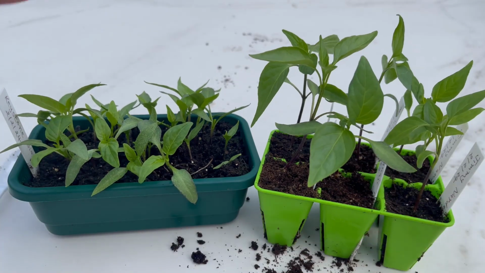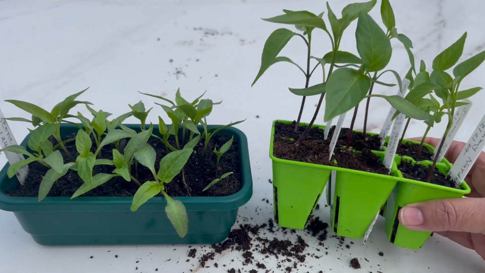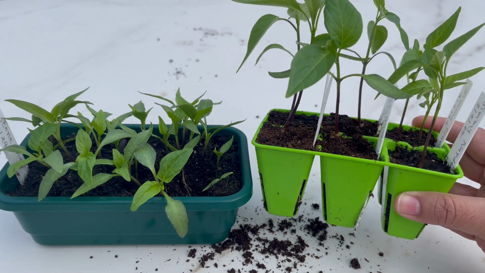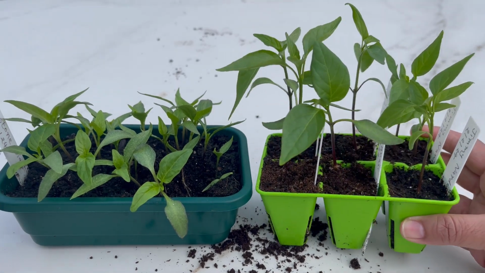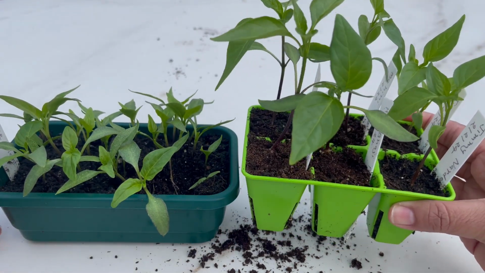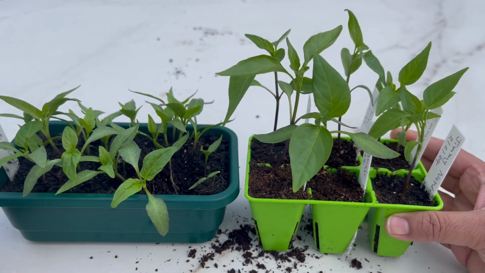So you saw the difference. Clearly the plants in this individual cell are doing better than the seed starting tray, but does that mean you always start seeds in the individual cells? Well, not really.